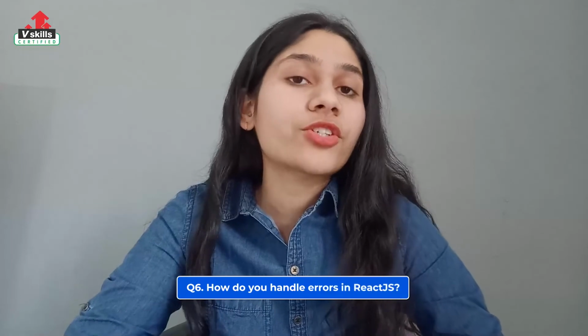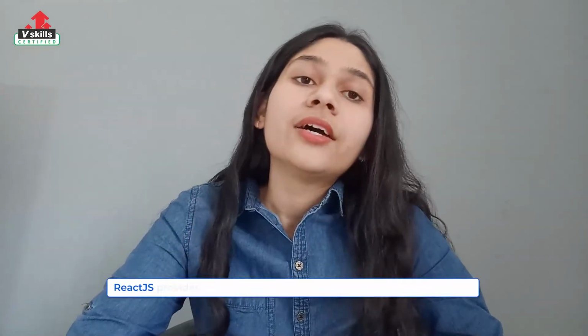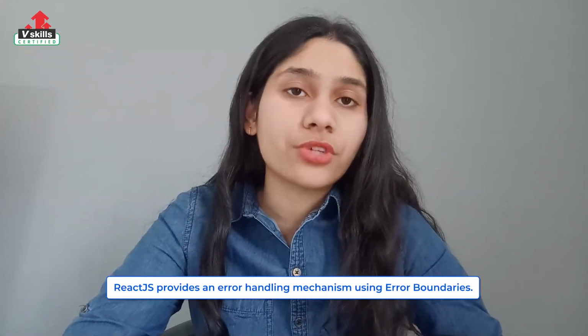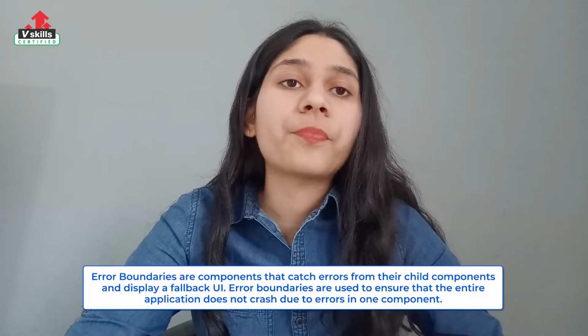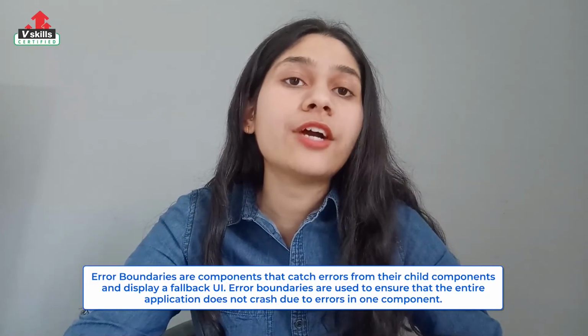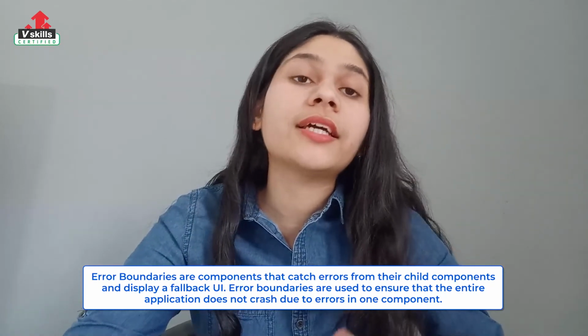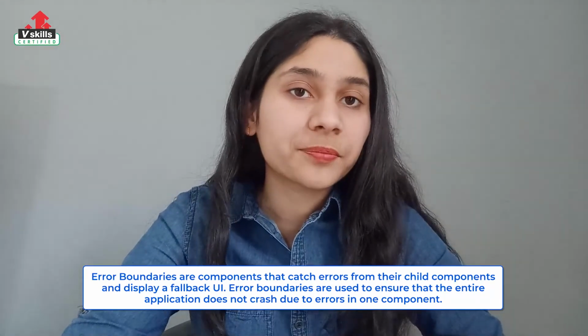With this, we come to question number 6, which is how do you handle errors in ReactJS? ReactJS provides an error handling mechanism using error boundaries. Error boundaries are components that catch errors from their child components and display a fallback UI. Error boundaries are used to ensure that the entire application does not crash due to errors in any one component.